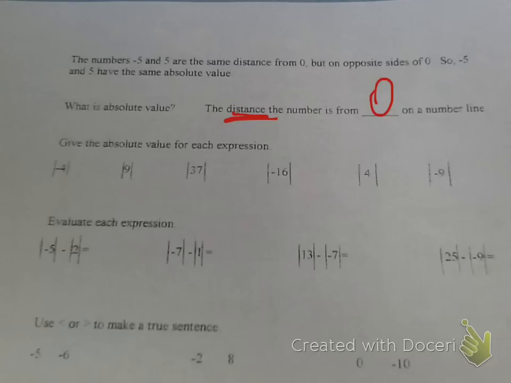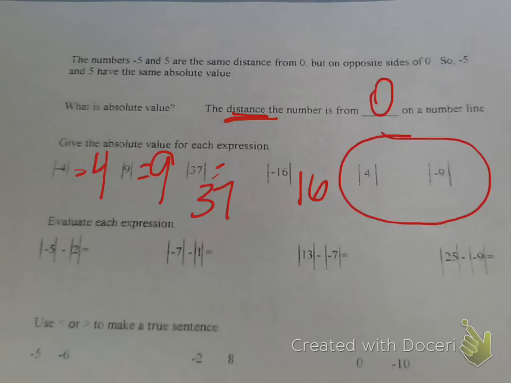There's no possible way to be a negative steps away. So the absolute value of -4 is 4. The absolute value of 9 is 9. Because it would take us 9 steps to get back to 0, or it would take us 4 steps to get from -4 to 0. The biggest mistake people always make is they say the absolute value of a positive number is negative. Absolute values are not opposite. Absolute values are always positive. So the absolute value of negative 16 is 16. I want you to try those two for homework assignment.